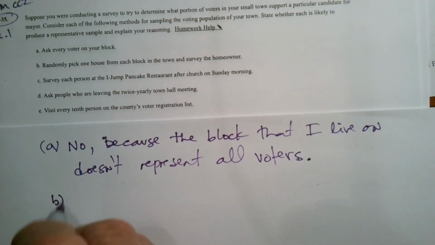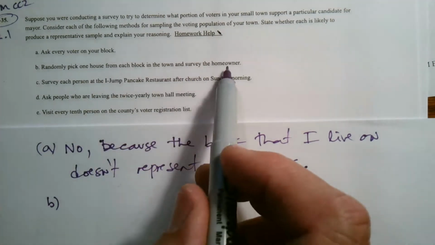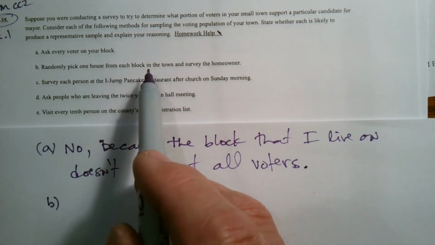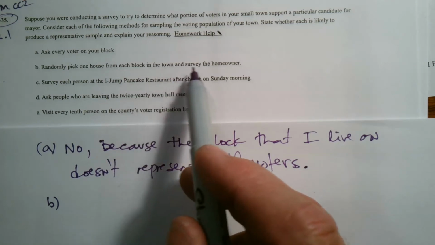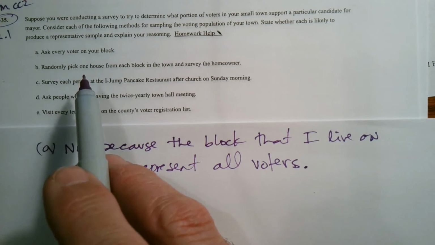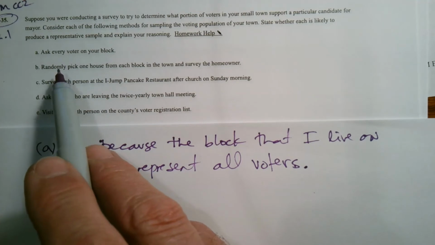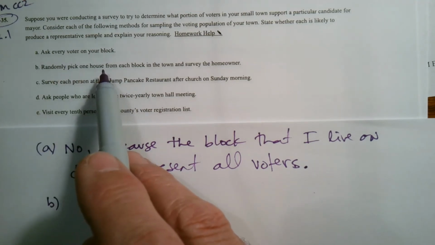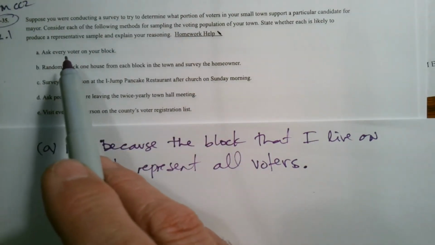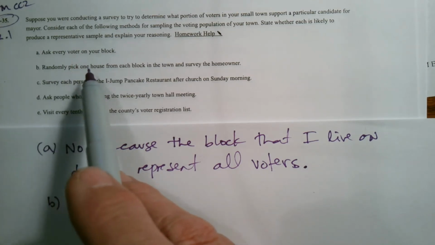So B, randomly pick one house from each block in the town and survey the homeowner. Okay, so now we're going to randomly pick one house from each block of the town and survey that homeowner. So that could be close. There's one catch though. If I'm randomly picking one house, do I know that they are registered voters, right? So here I was asking every voter, so I knew that I was dealing with registered voters. In B, I'm going to just randomly pick a house.